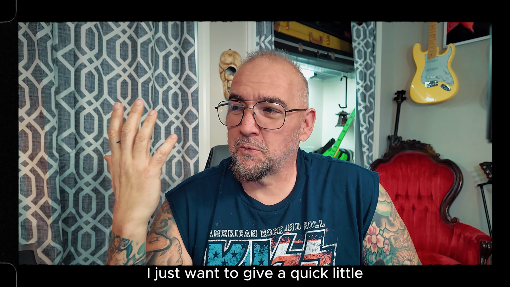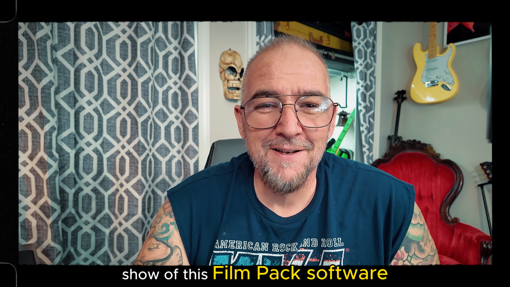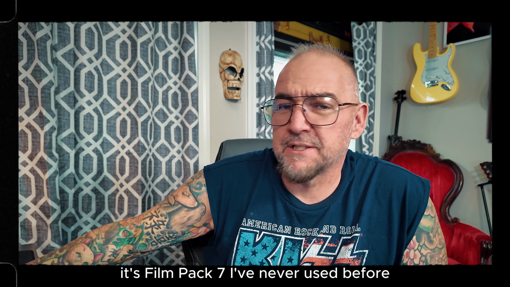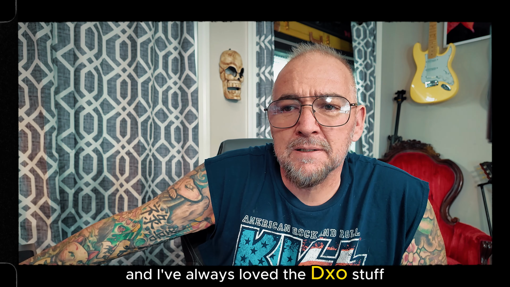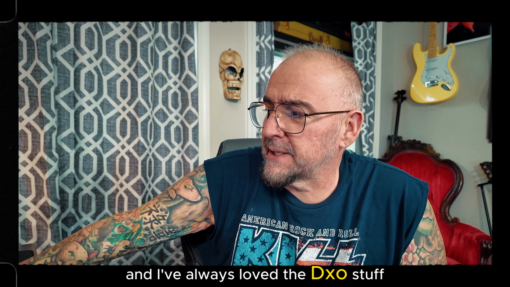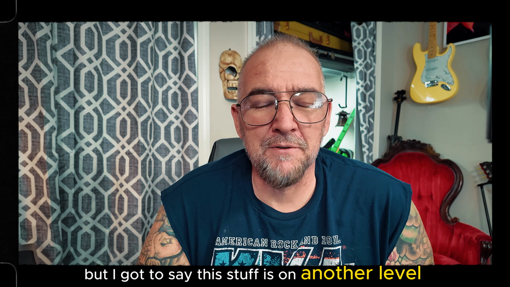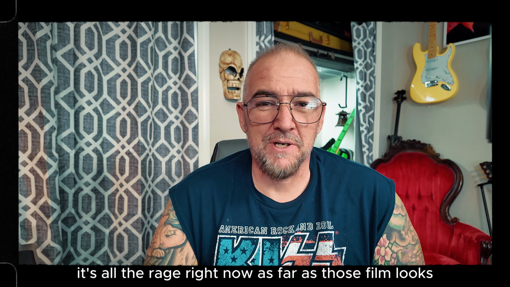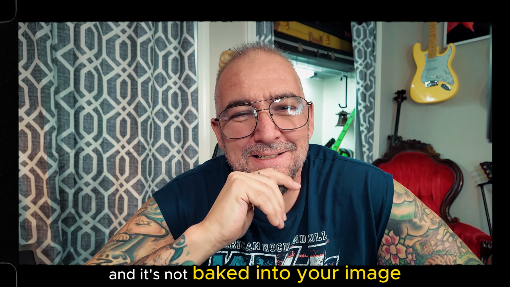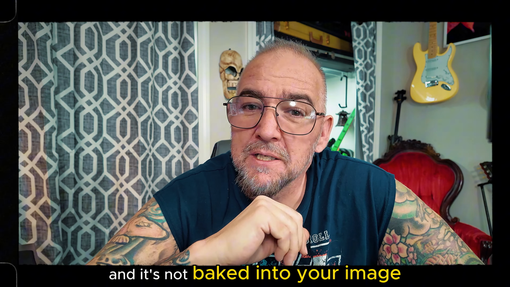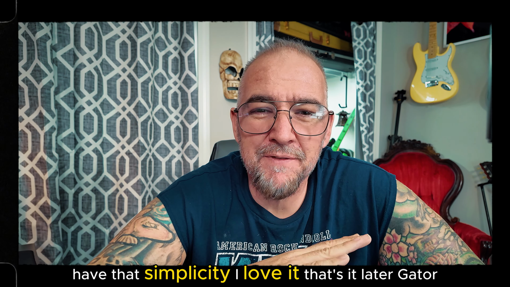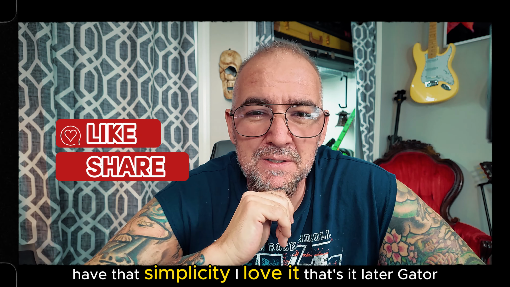That's it. I just want to give a quick little show of this FilmPack software. It's FilmPack 7. I'd never used it before. I'd used some of their other software, and I've always loved the DxO stuff, but I gotta say, this stuff is on another level. It's simple. It's all the rage right now as far as those film looks, and it's not baked into your image. It's not a JPEG out of your camera. You can still shoot raw and still have that simplicity. I love it.